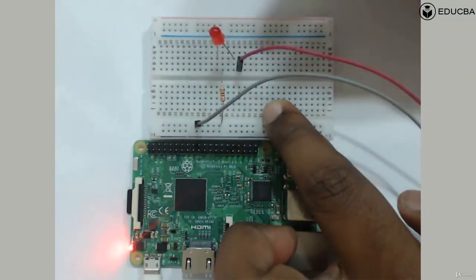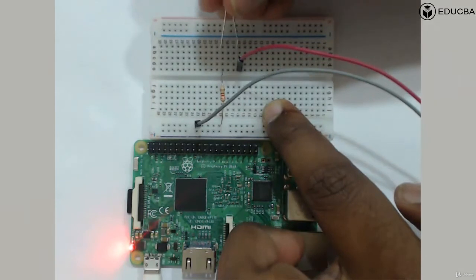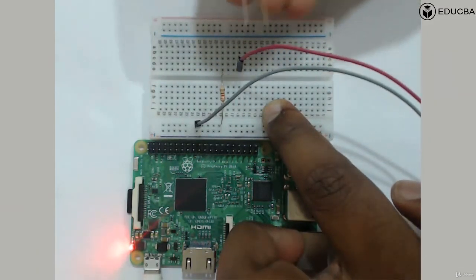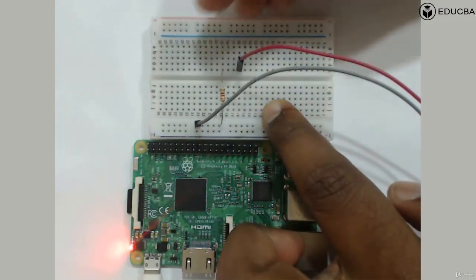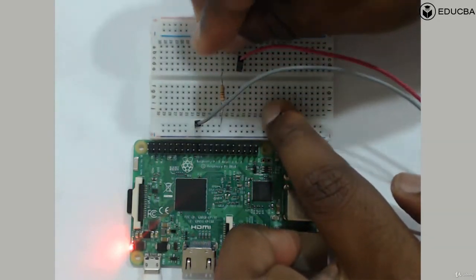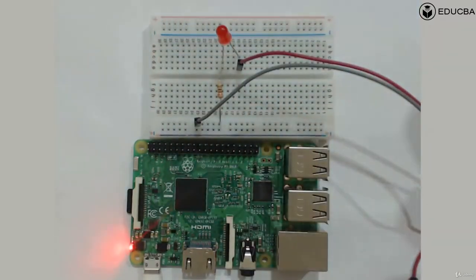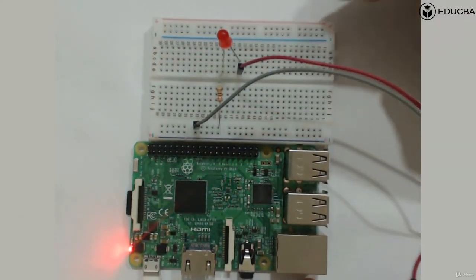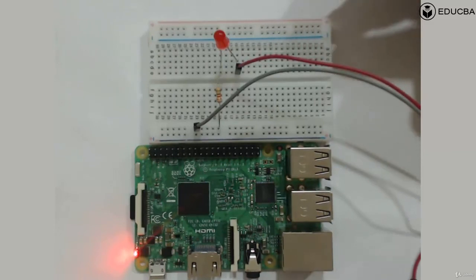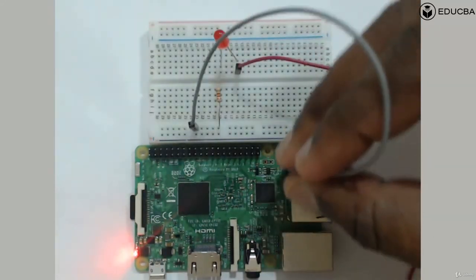As you can see, this is the anode of the LED. I'll connect it to the red wire, and the cathode I connected via the resistance. I'm connecting it to the port which is there at the bottom. And of course, I need to connect this to ground. So ground can be pin number 6, which we used last time.